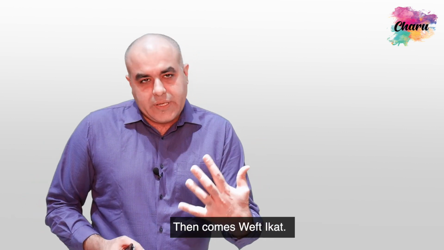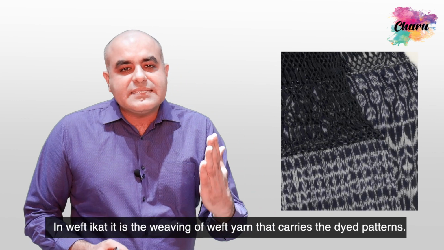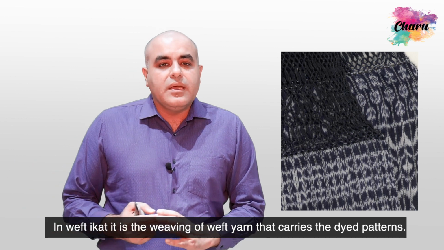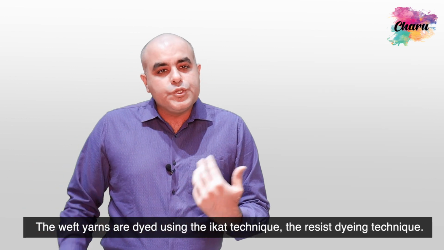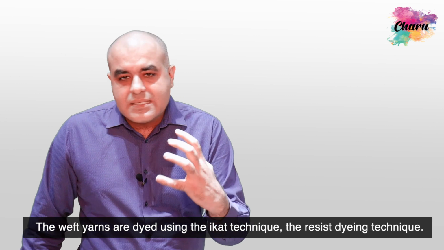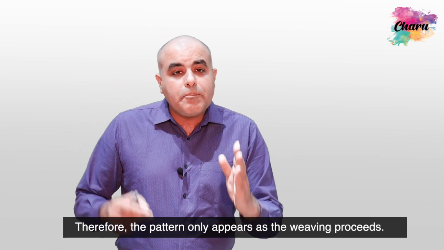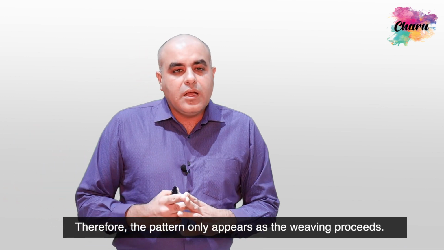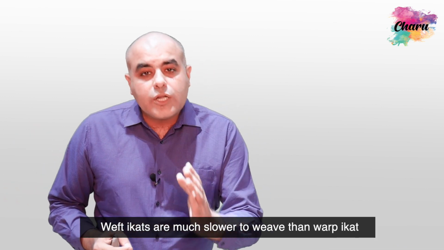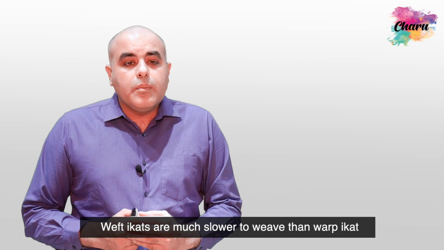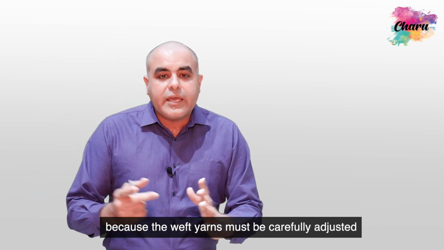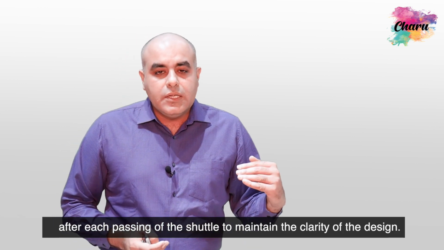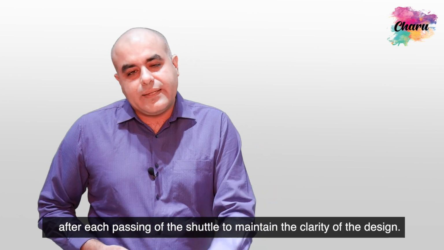Then comes weft Ikat. In weft Ikat, it is the weaving of weft yarn that carries the dyed patterns. The weft yarns are dyed using the Ikat technique, the resist dyeing technique. Therefore, the pattern only appears as the weaving proceeds. Weft Ikats are much slower to weave than warp Ikat because the weft yarns must be very carefully adjusted after each passing of the shuttle to maintain the clarity of the design.